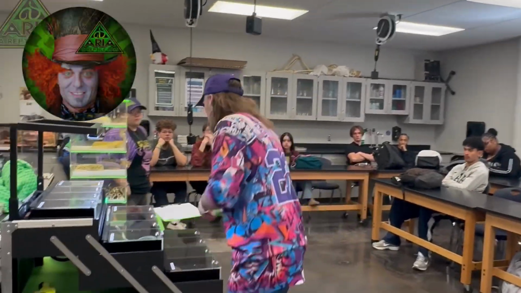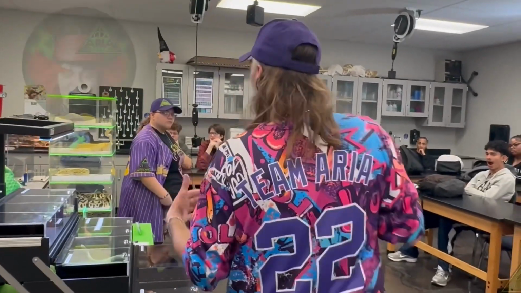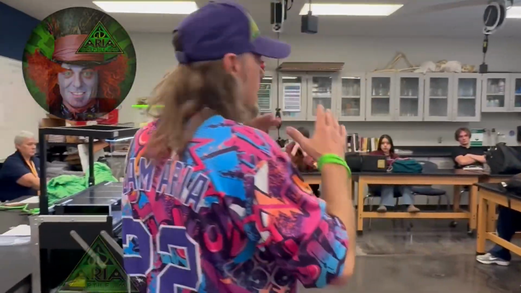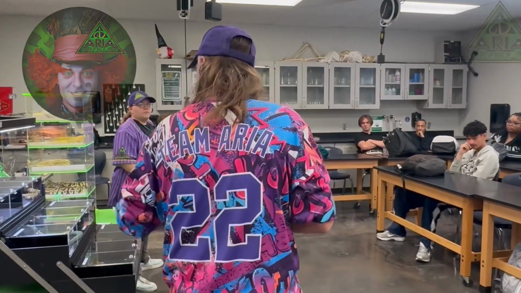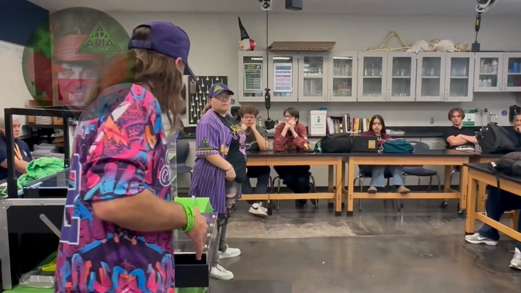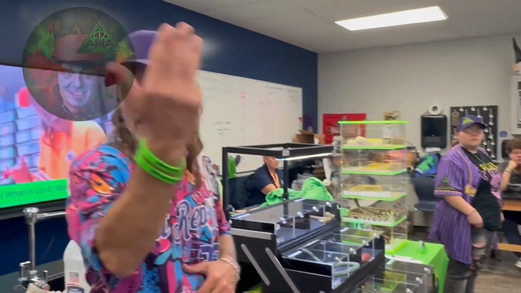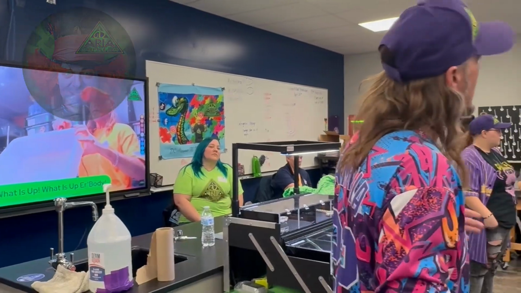As we're pulling some of these animals out, I want you to look at the structure of the face and the snout. On your terrestrial species, you're going to have a much more rounded nose because that helps them with slithering through the leaves, the brush, and things like that, and being able to burrow.